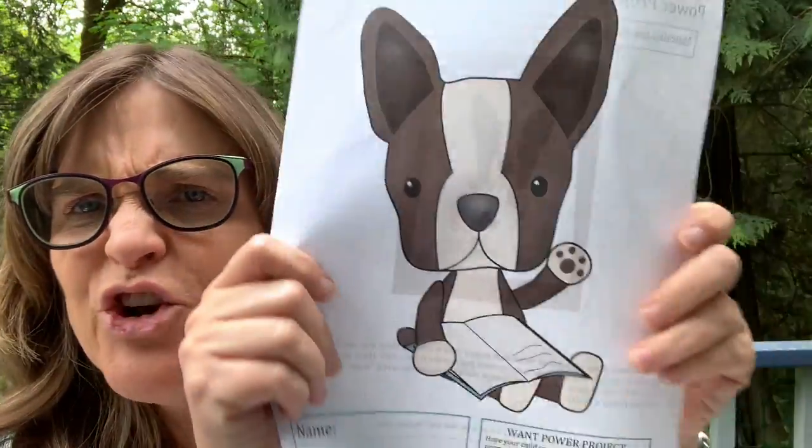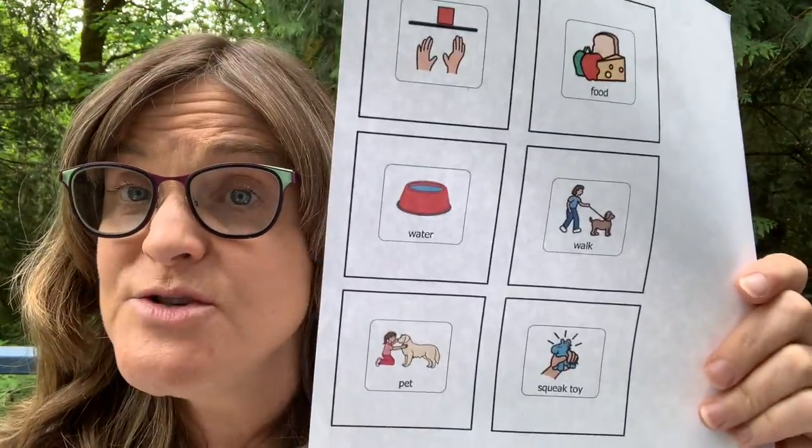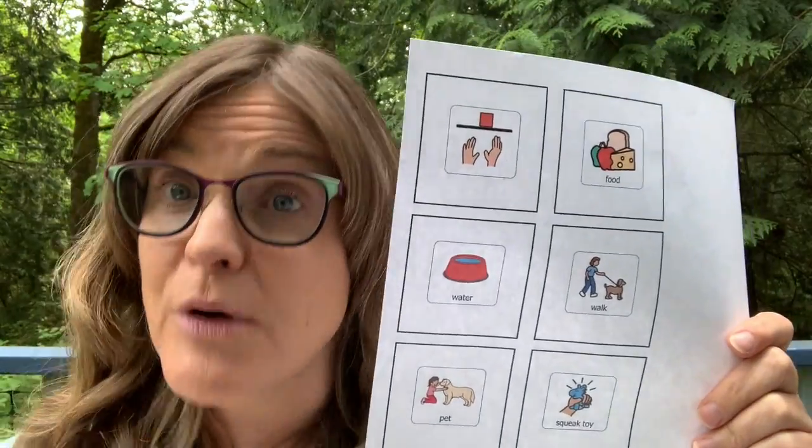So there's a couple ways you can do this at home. You could find a picture on the internet of a puppy, or you could use a squeezy puppy, or if you have a stuffed puppy or kitty, you could play with them. And then you can either pick pictures of things that they might want, or have your communication partner draw pictures of what they might want, or like I did, you could have the objects.